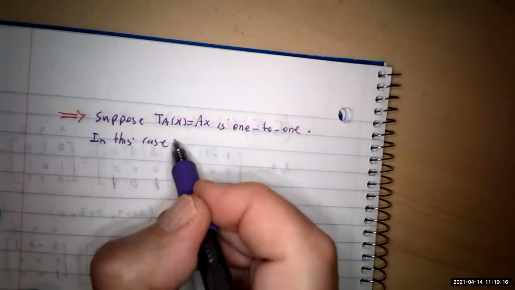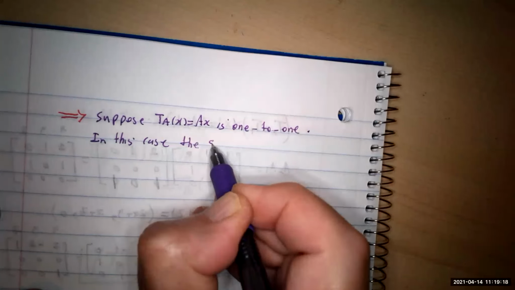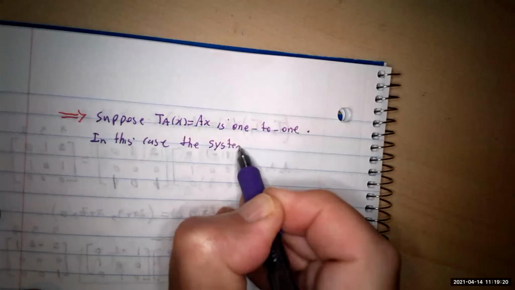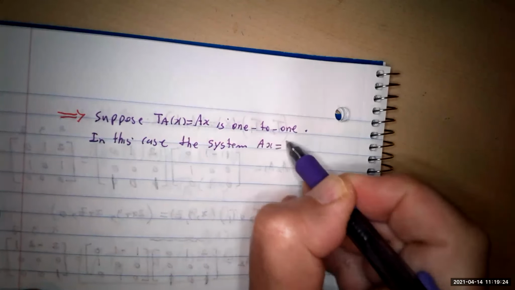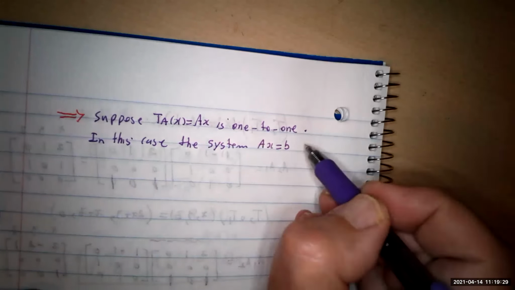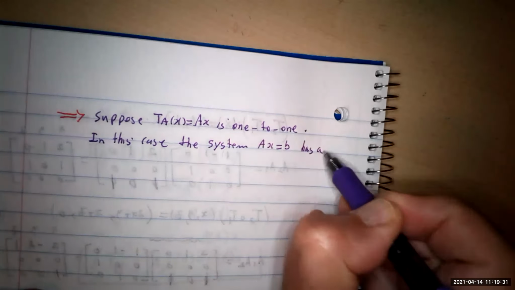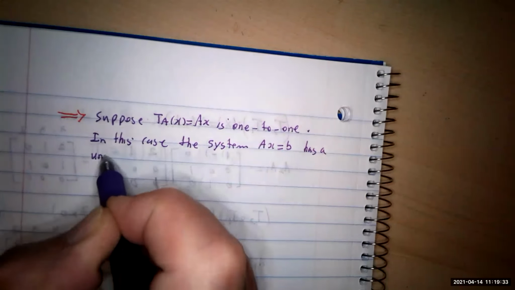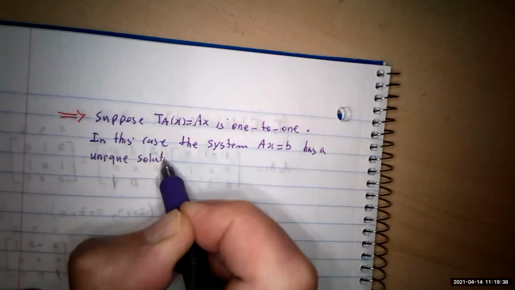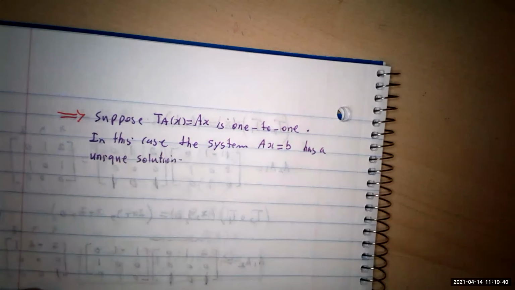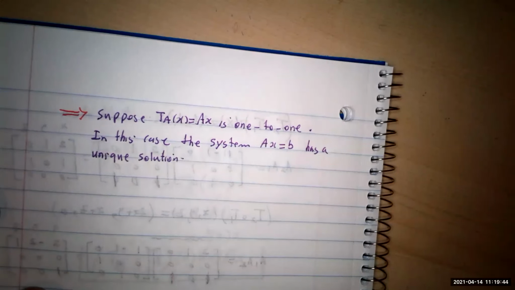if you consider the system of equations AX equal to B, it has a unique solution. Because if you have two solutions, okay, this is going to be the case.